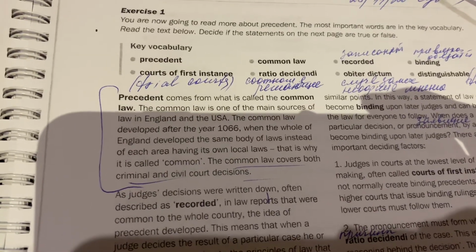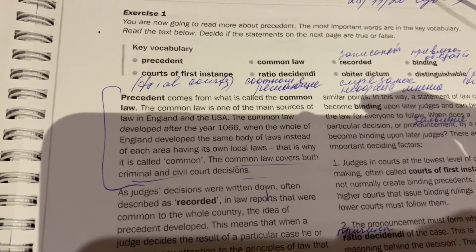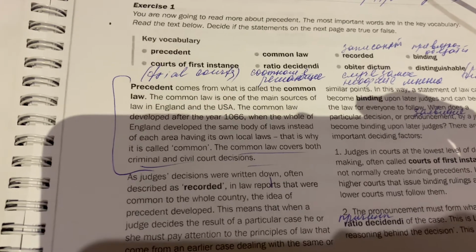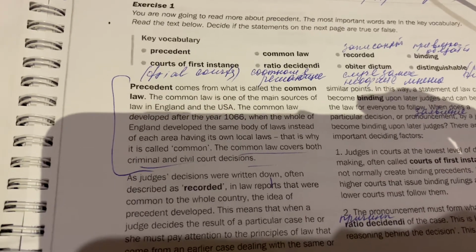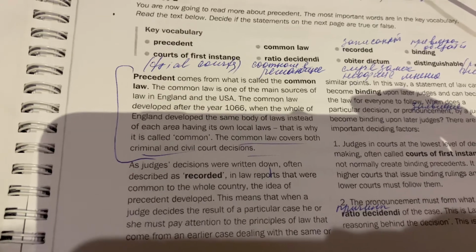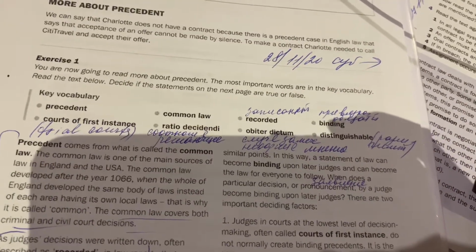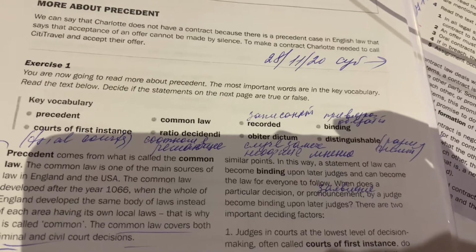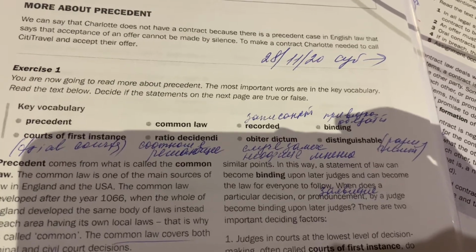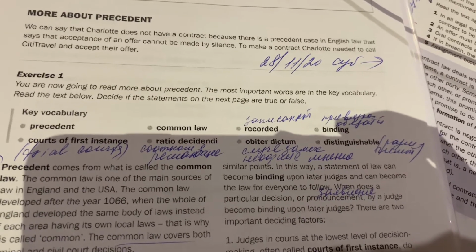As judges' decisions were written down, often described as recorded in law reports that were common to the whole country, the idea of precedent developed. This means that when a judge decides the result of a particular case, he or she must pay attention to the principles of law that come from an earlier case dealing with the same or similar points. In this way, a statement of law can become binding upon later judges and can become the law for everyone to follow. When does a particular decision or pronouncement by a judge become binding upon later judges?